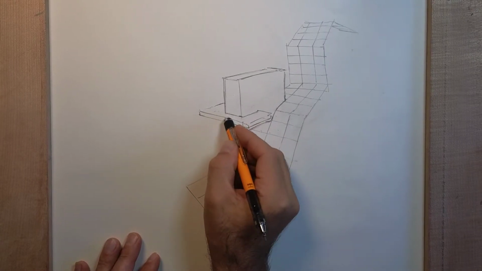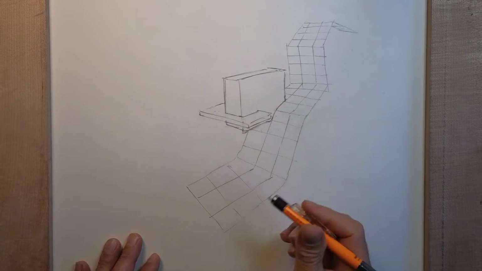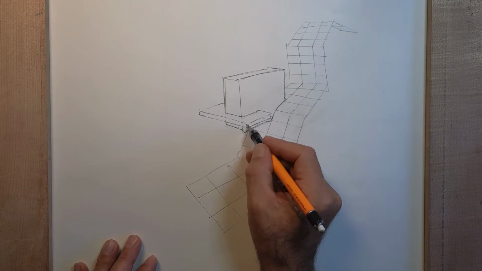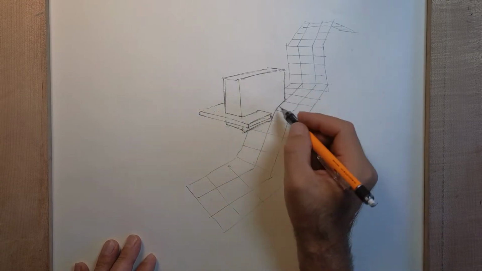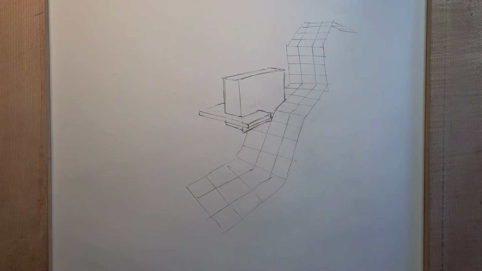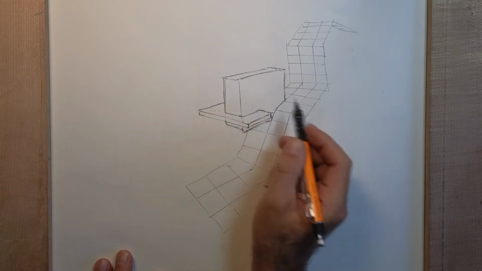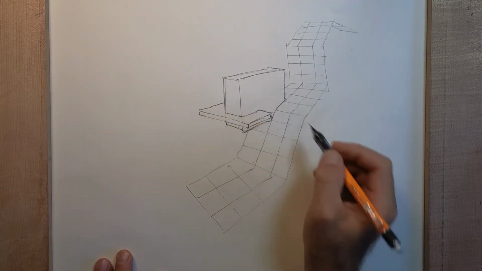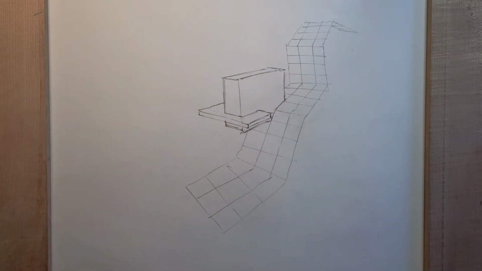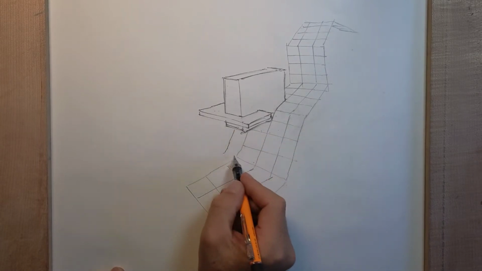Okay. And so this is generating a structure that I'm starting to imagine, a structure like this. I want to continue the space around it.